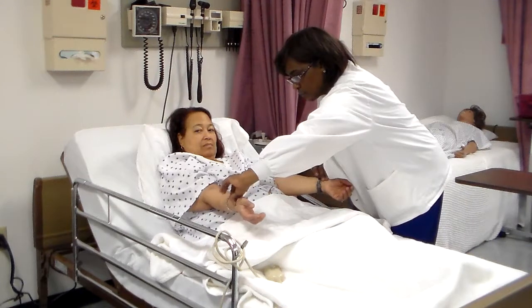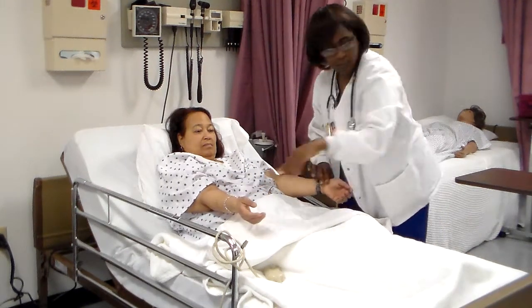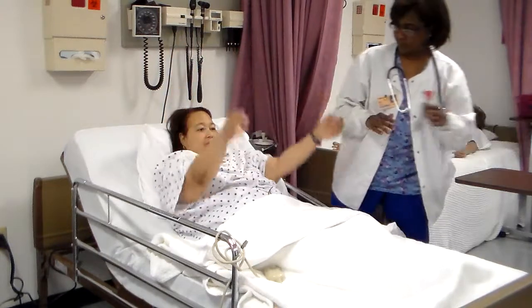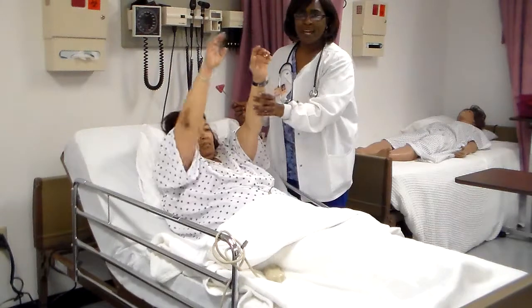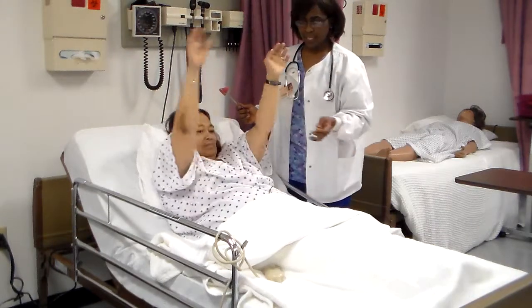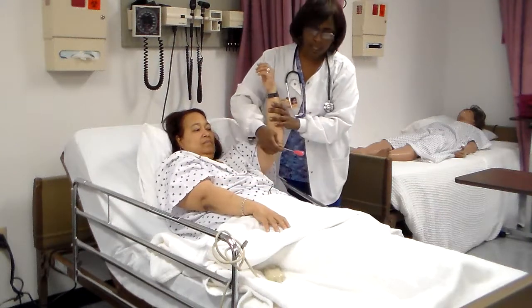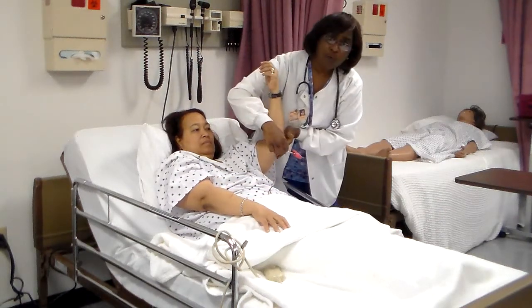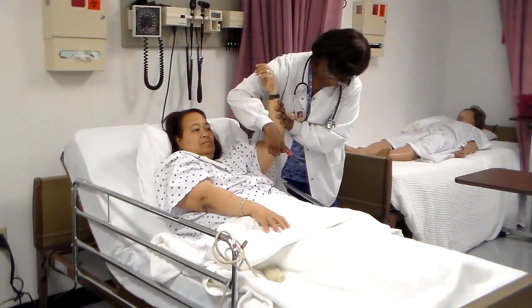Test range of motion, muscle strength and sensation. Test elbow deep tendon reflexes. And have the client move her hands up, down, in a circular motion. And then you're gonna also, we already did the muscle strength, and we're gonna assess for the client's deep tendon reflex in the elbow.